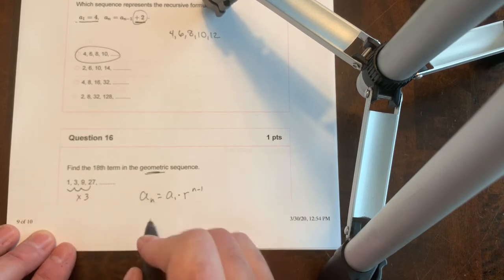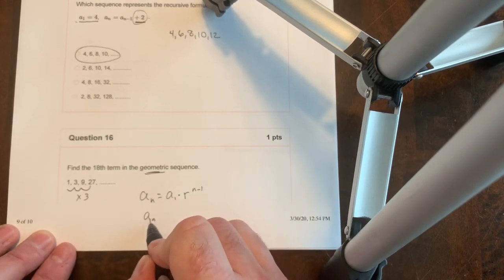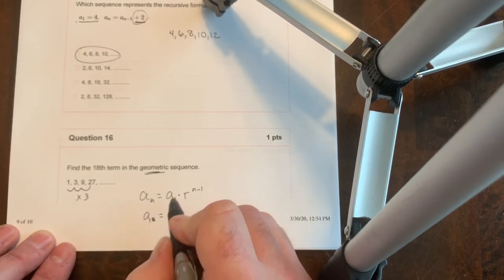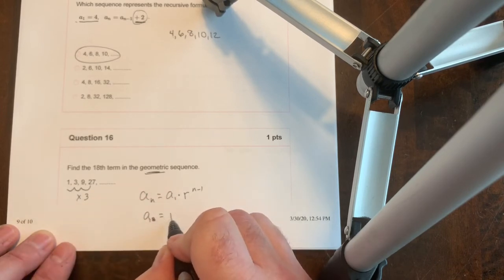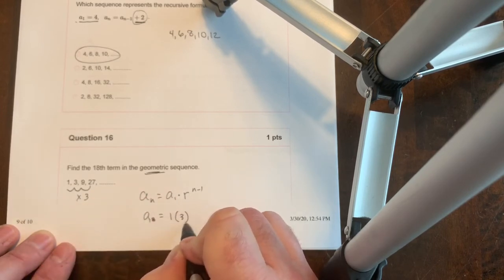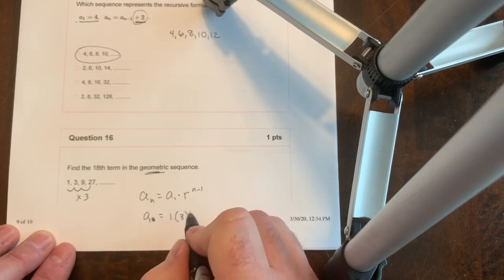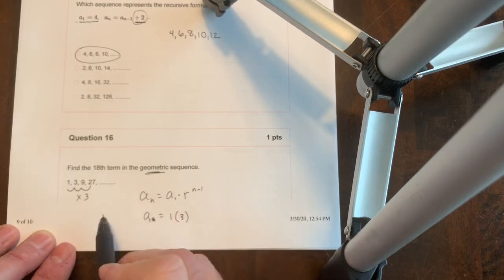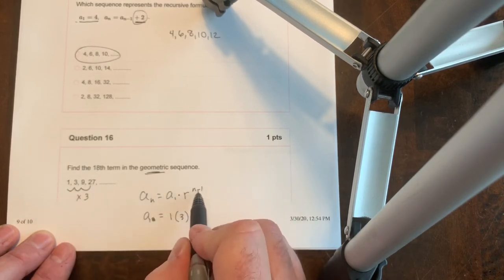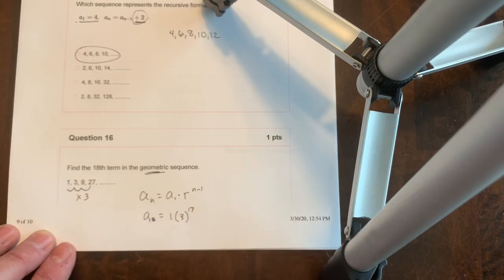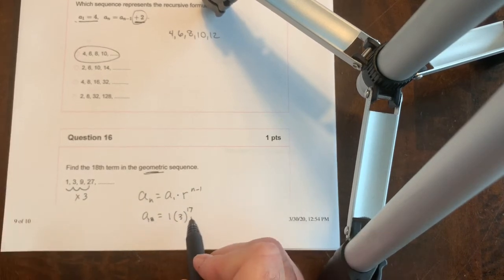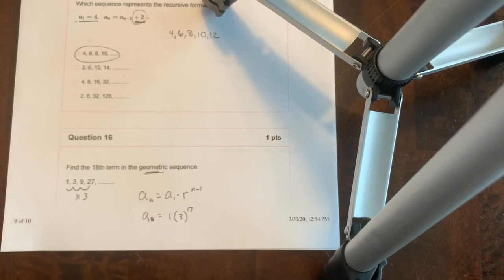So if I want the 18th term here, that means I'm doing a to the 18th. I'm going to do the first term, which is 1, times 3, because that's my common ratio, and then it's n minus 1. If I want the 18th term, I got to do 18 minus 1, which is 17. So I'm going to do 3 raised to the 17th power times 1.